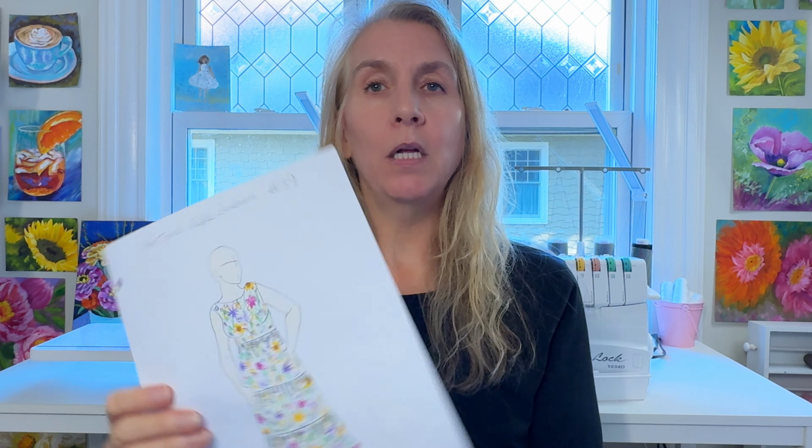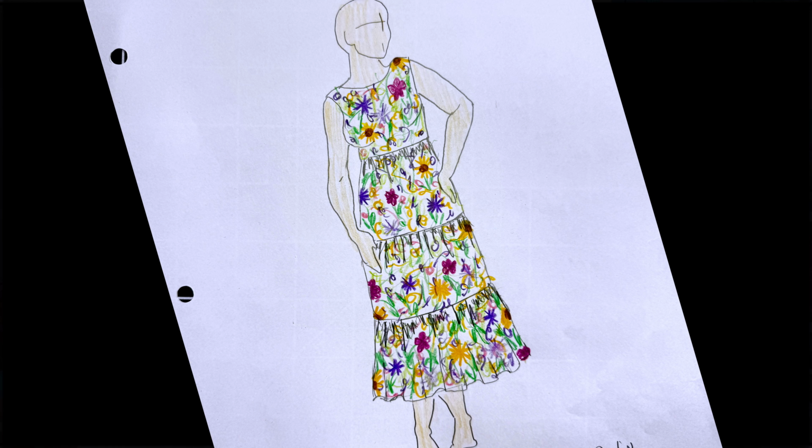And I came up with this sketch as well because I am making some modifications from the original design. As I said, I lowered the neck, I got rid of the front placket. I decided to just make it sleeveless instead of the ruffle sleeve. So I did make some modifications, and you can see on here, so I'll remember what modifications I made.